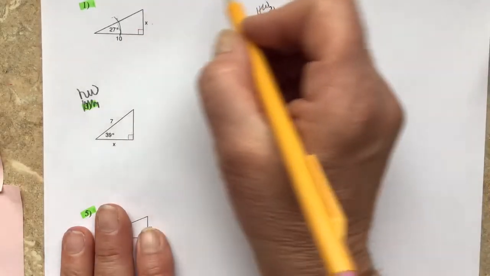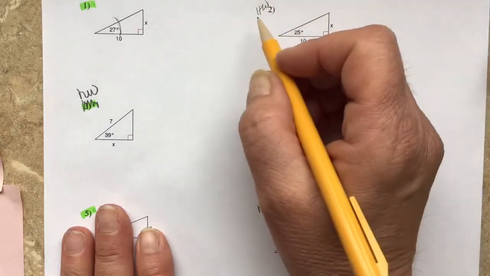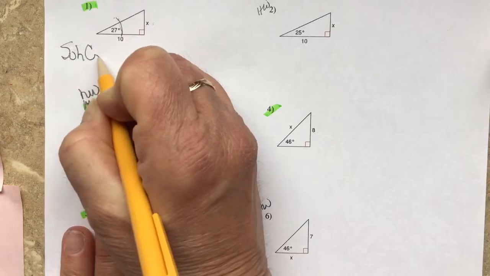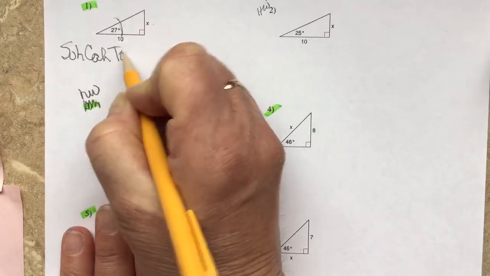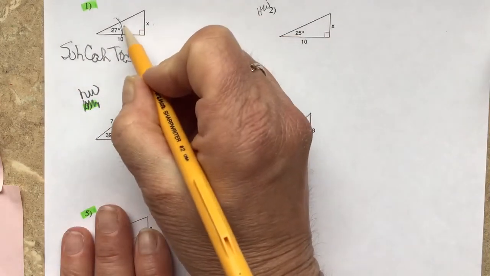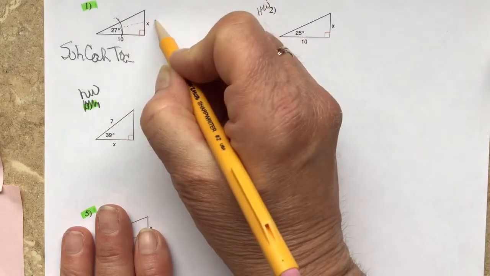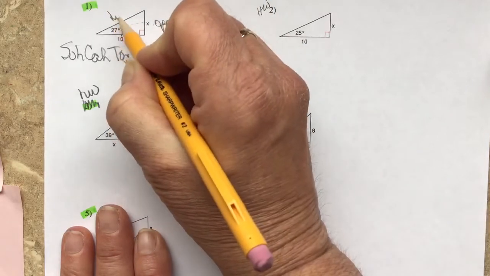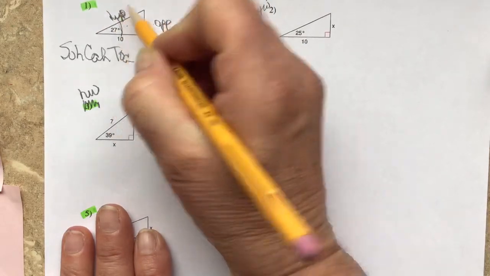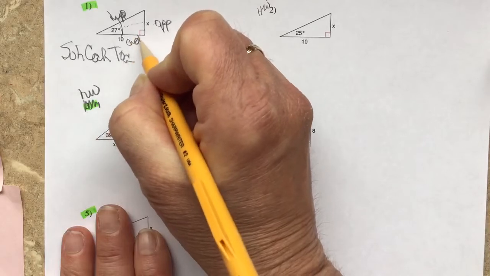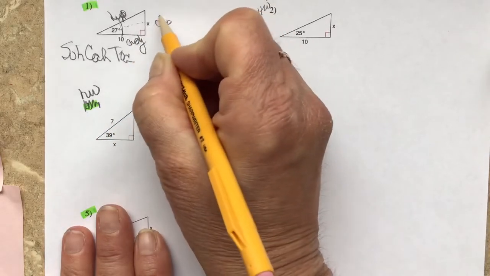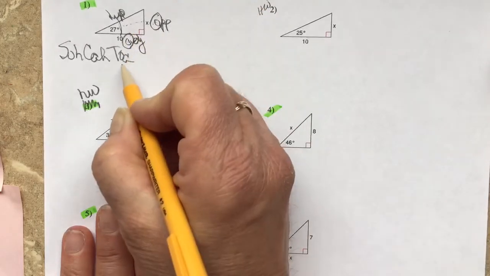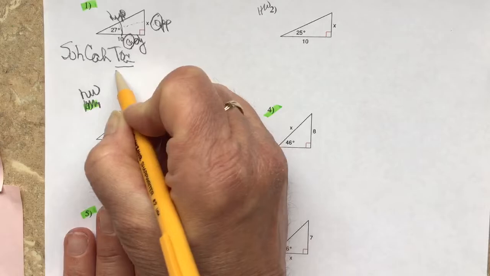So actually, let's write SOHCAHTOA. Right, so now if I label it, I'm going to go across. There's my opposite. Here's my hypotenuse. And here's my adjacent. All right, so I have opposite and adjacent. Well, here's my O and my A, so I have to use tangent.